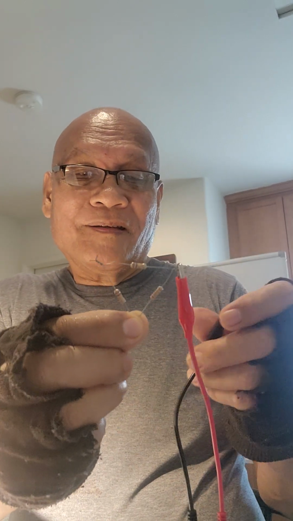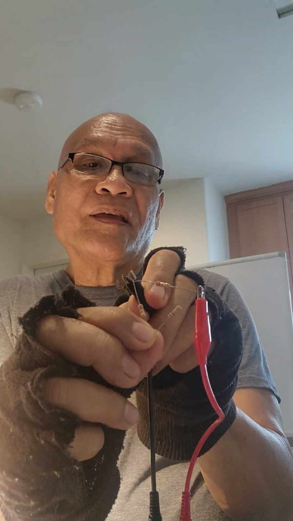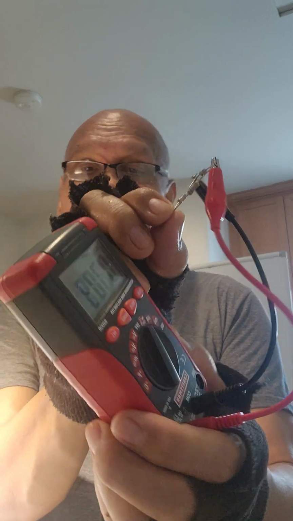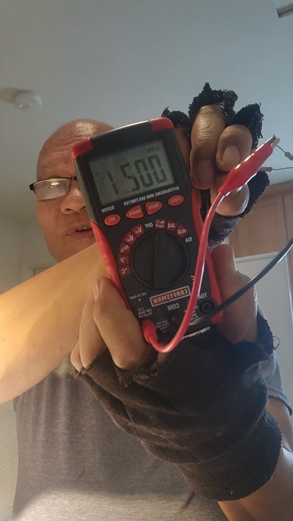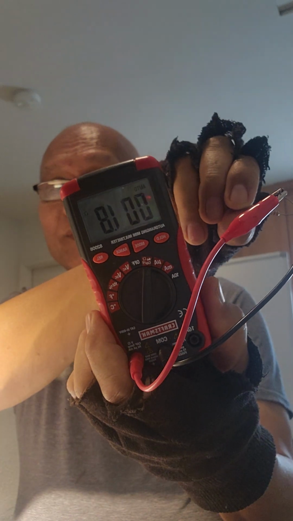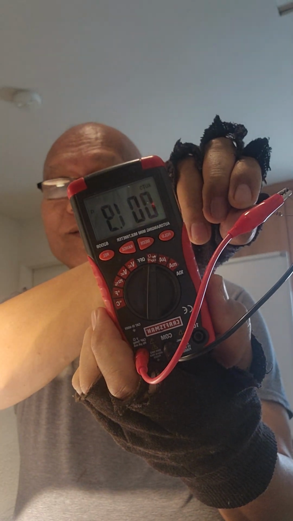And if we try to measure the resistance between two terminals, the total is still 2 ohms. You see it, guys?